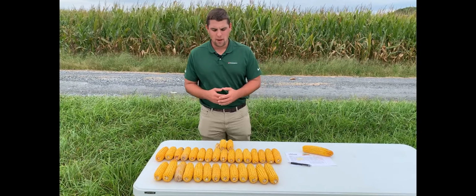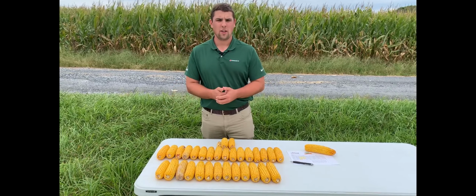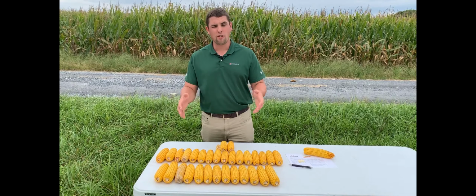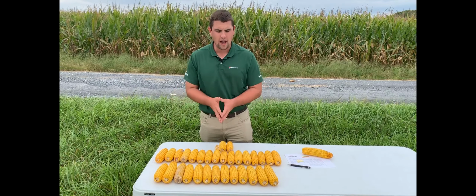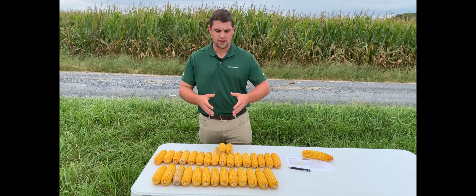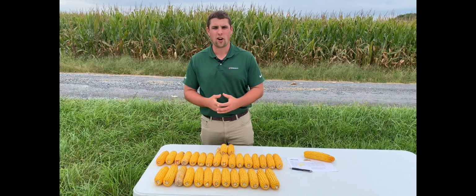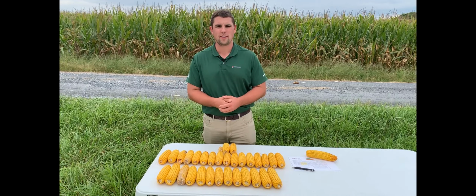So we'll start out by taking 1/1000th of an acre, so 17 feet 5 inches in 30-inch rows. And instead of harvesting just a few ears, we want to harvest and husk all the ears. We can bring them out and either set them on a tailgate, or set them on a table like I have here, and do what we call a tailgate talk and really walk through the differences we see in those ears.